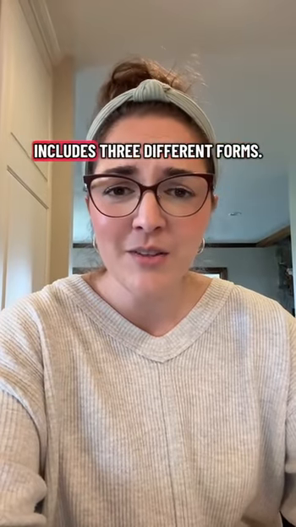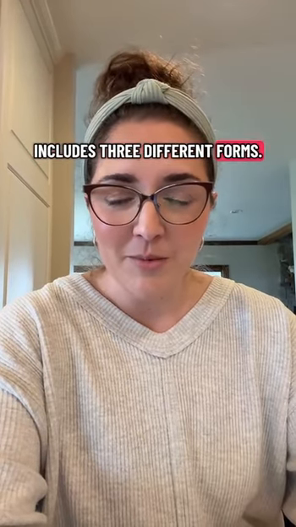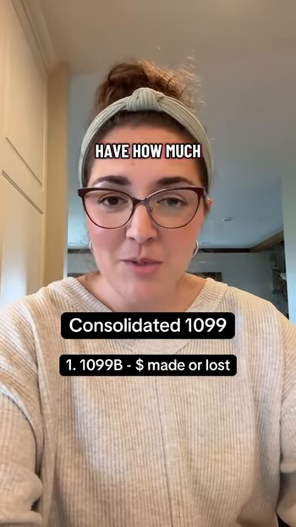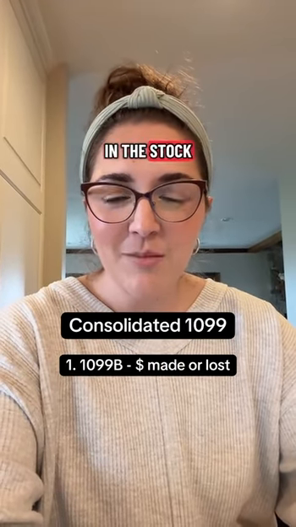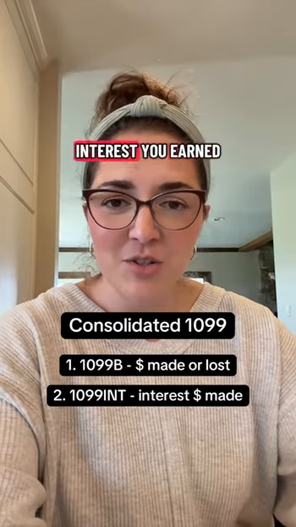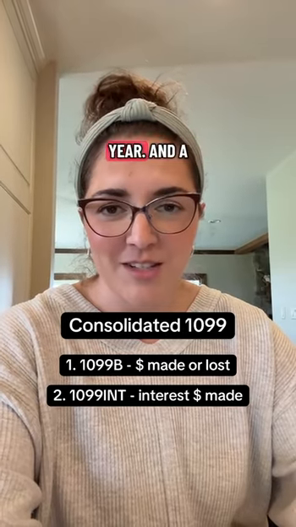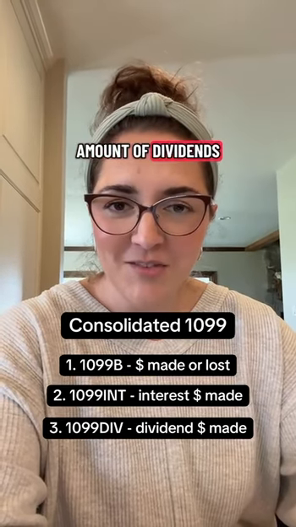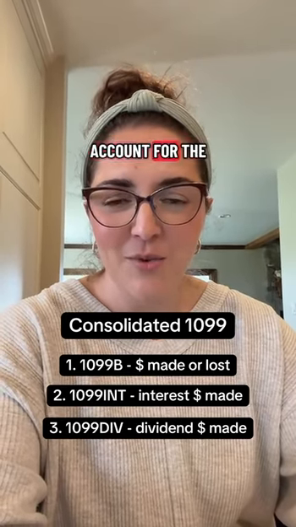And this form includes three different forms. It includes what's called a 1099-B, which is going to have how much money you made or lost in the stock market last year, a 1099-INT, which states how much interest you earned in your brokerage account for the past year, and a 1099-DIV, or dividend, which will report the amount of dividends that you earned in your brokerage account for the past year.